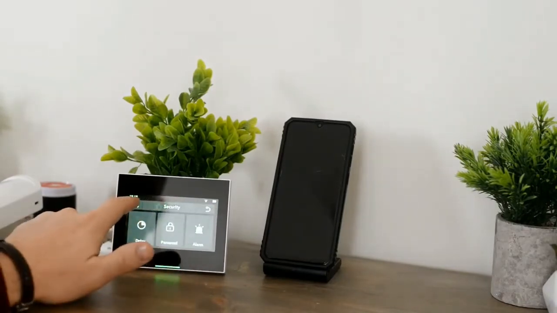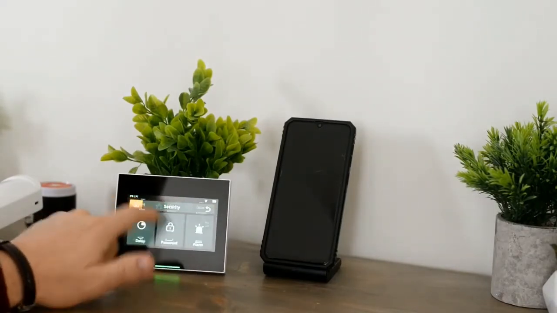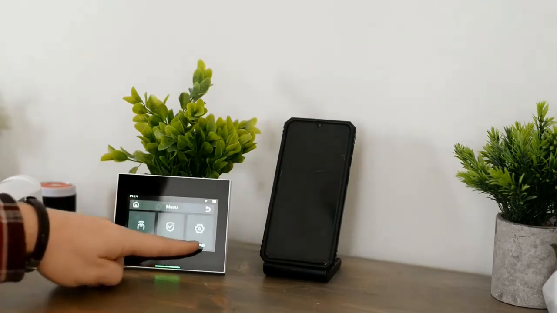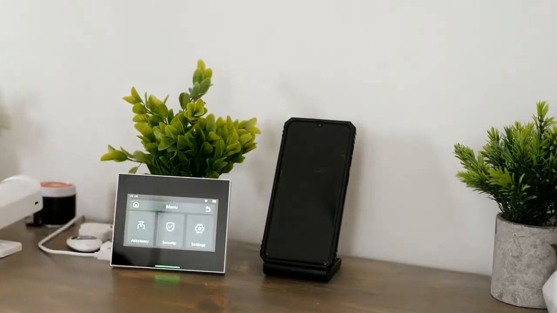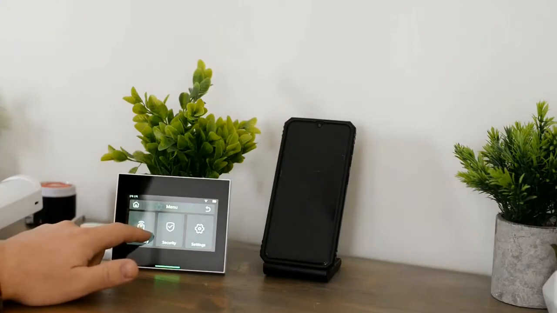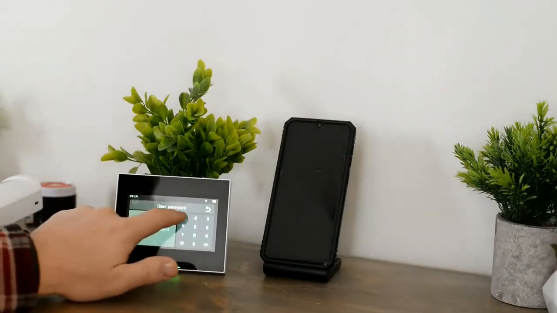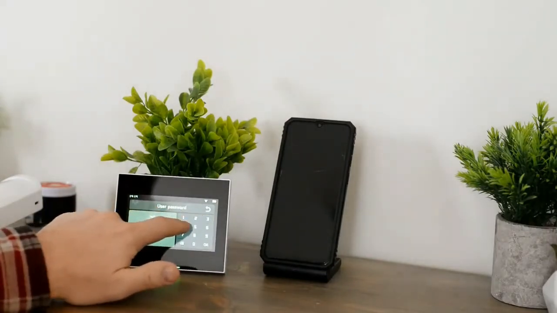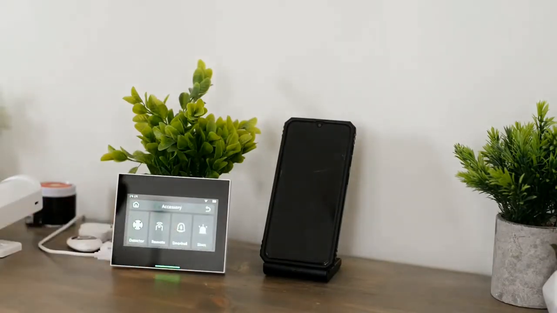So let's go back to the home page. So we're back in the menu. We've already gone through settings and security. Now we got to talk about accessories. And again, remember this thing supports up to like 200 accessories. So we got a lot of different accessories you can put on here. However many windows you want to arm, however many doors you want to arm, or whatever it is you want to arm, you can add so many different things. You can even add a doorbell, things like that.